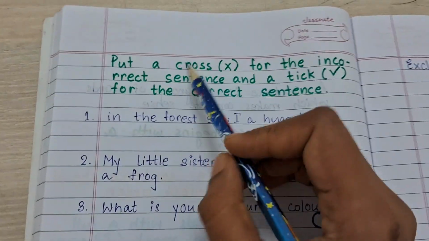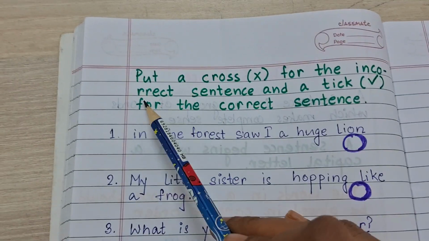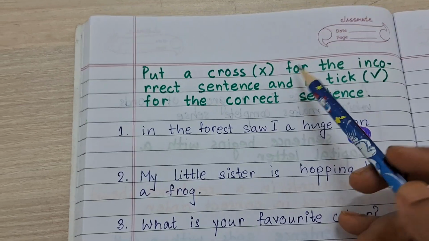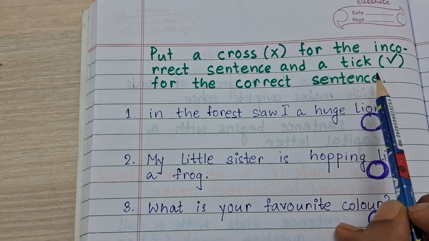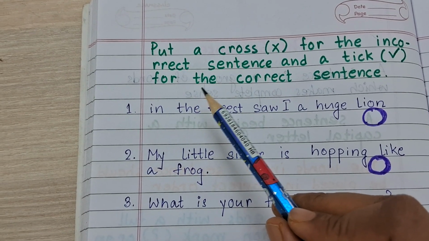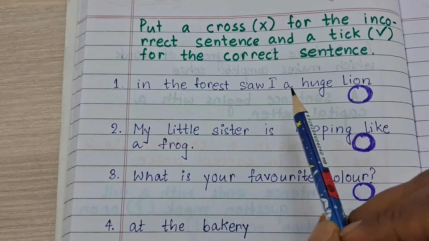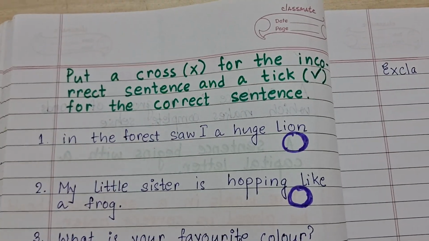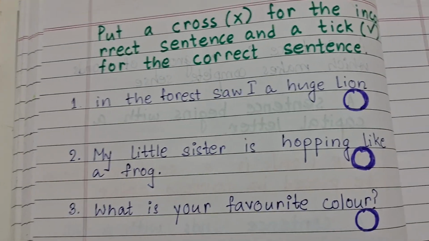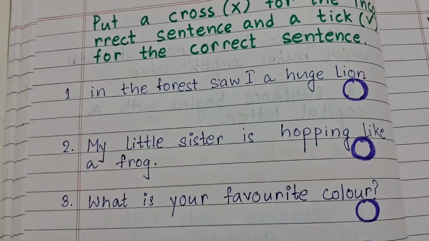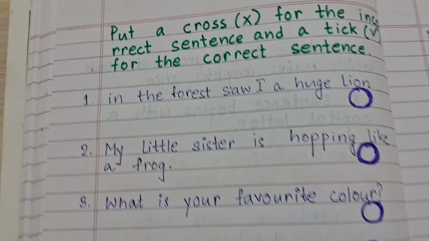So, see the instruction which is given here. Put a cross for the incorrect sentence and a tick for the correct sentence. So we have to find out whether the sentence is a right sentence or a wrong sentence. Okay, there is some important point which is missing in the sentence.